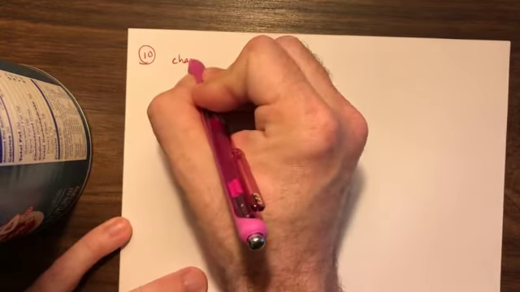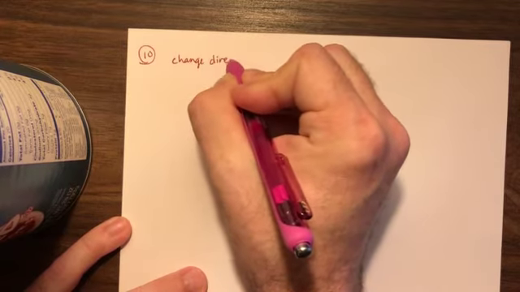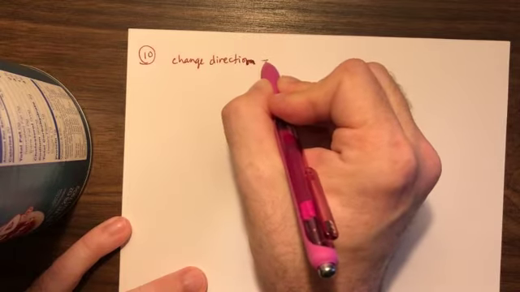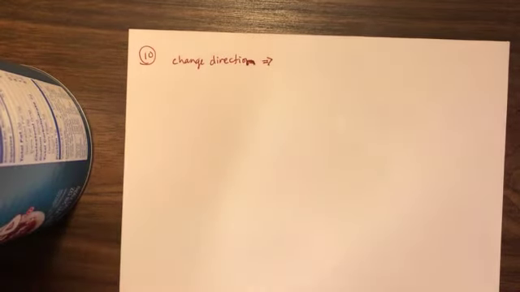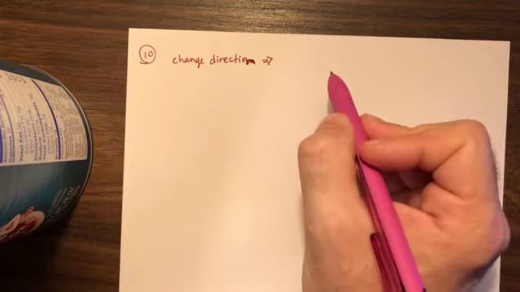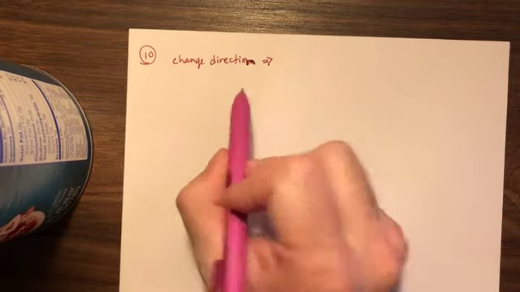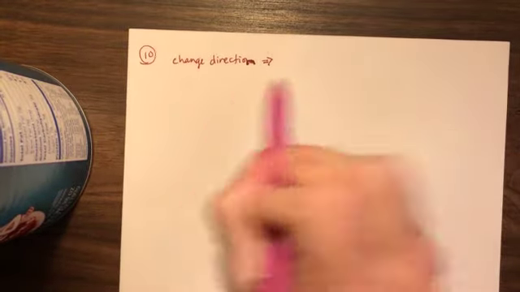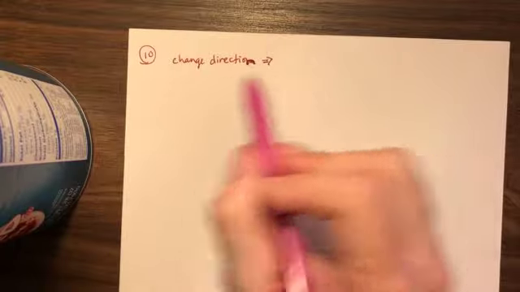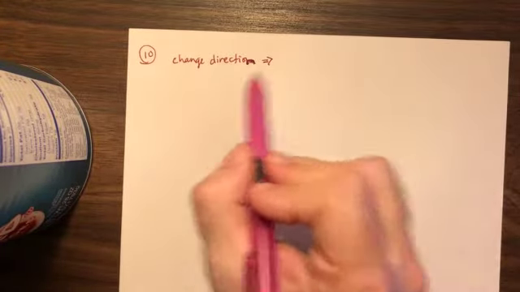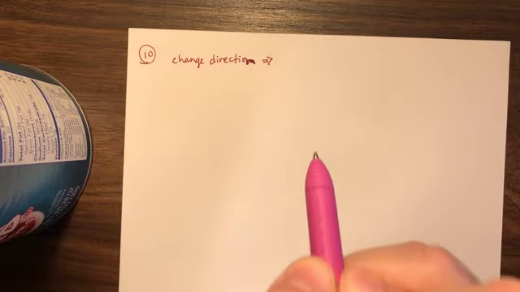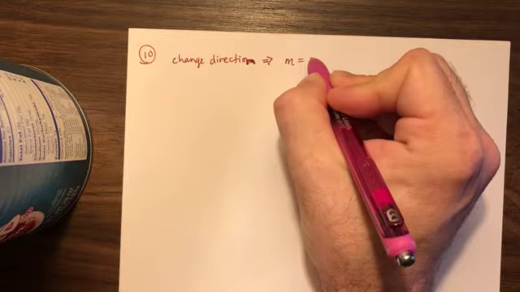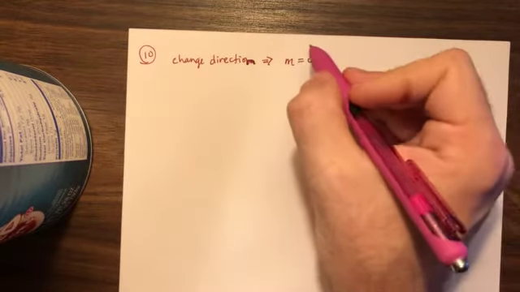Change direction means that the velocity goes from positive to negative. That's what it means to change direction. If it's a positive velocity, it's moving right. If it's a negative velocity, it's moving left. So if it's changing direction, that means it went from positive to negative or negative to positive. And we all know what's right in the center of the positive and the negative numbers. It's 0. So changing direction is asking, where is the slope, the velocity, 0?